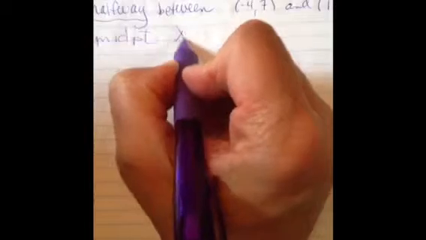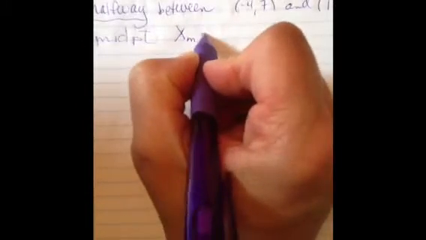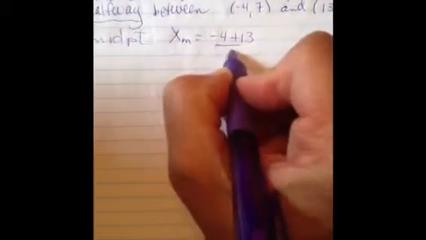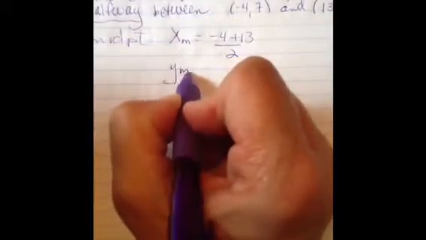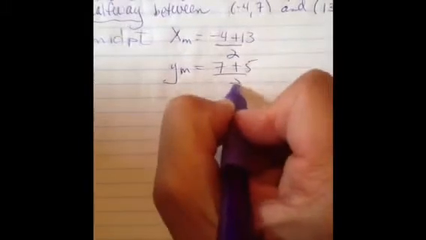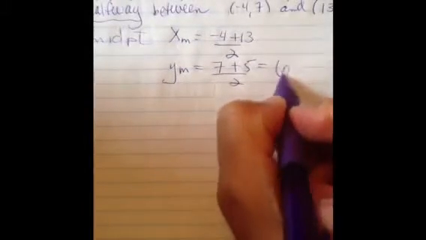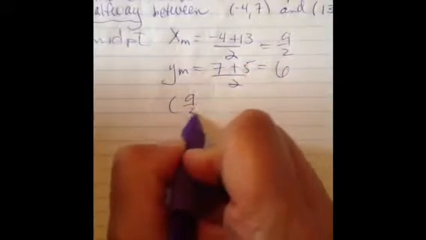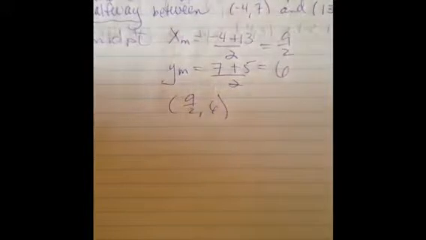So if I look at the x coordinate for the midpoint, it's going to be -4 plus 13 divided by 2. And for the y, it's going to be 7 plus 5 divided by 2. So that's going to be 6, 9 halves. So the midpoint is 9 halves and 6.